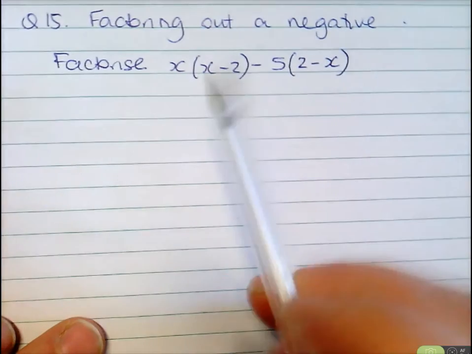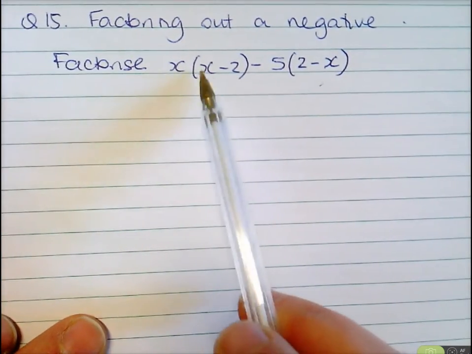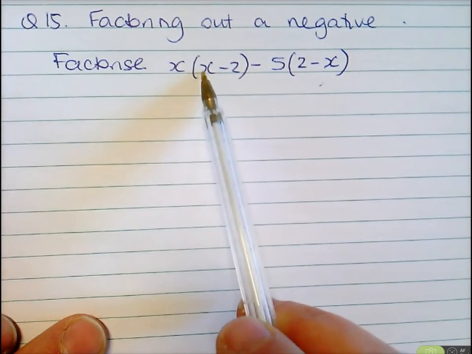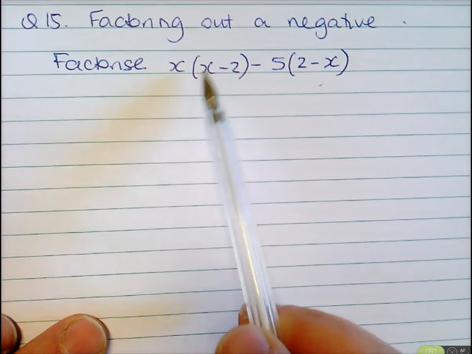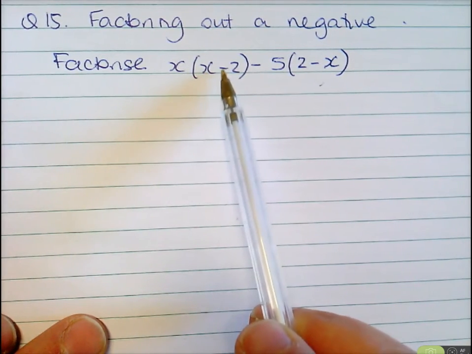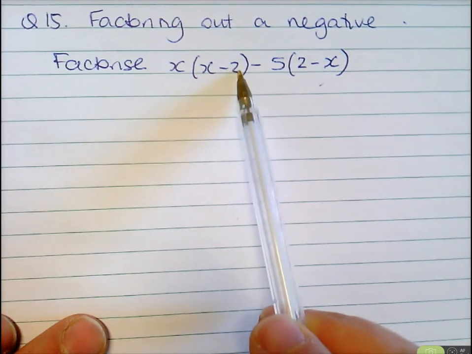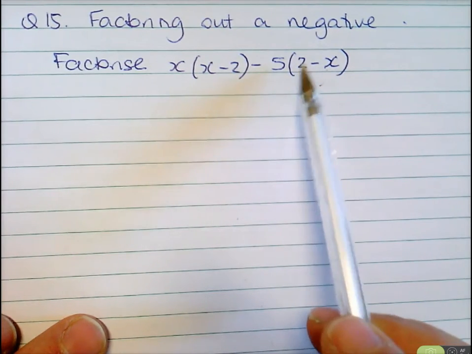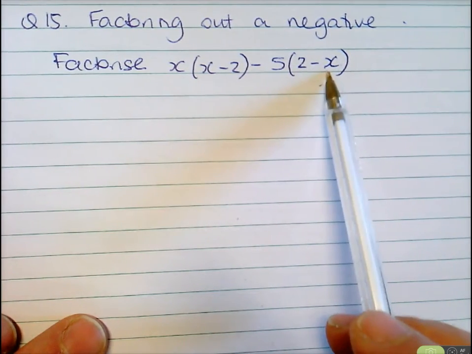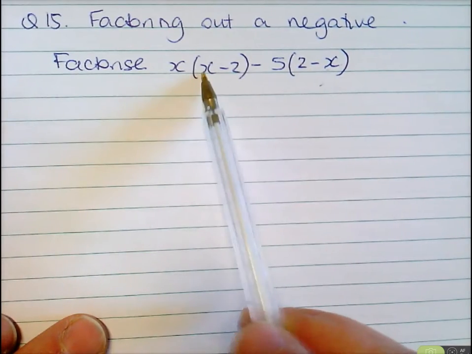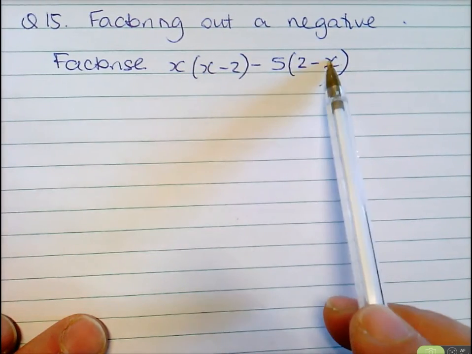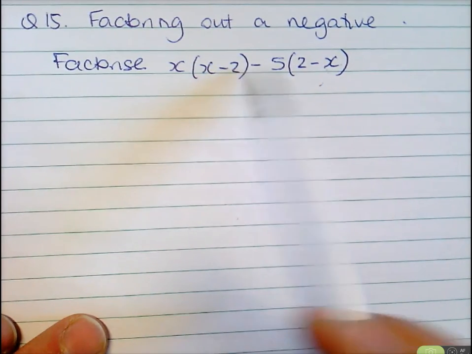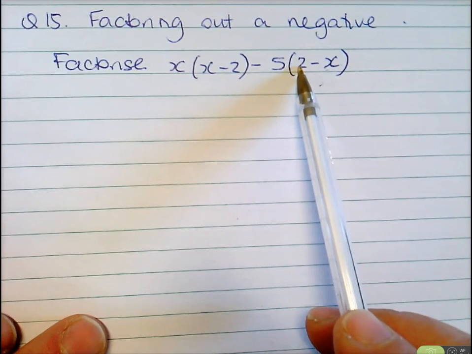We're going to now look at questions like this, where in one bracket, for example, you've got an x minus 2. Now here the x is positive, and the 2 is negative. But in this bracket, you've got the 2 and the x, but they're the opposite sign to what the first bracket is. So here x is positive, here x is negative. Here 2 is negative, here 2 is positive.